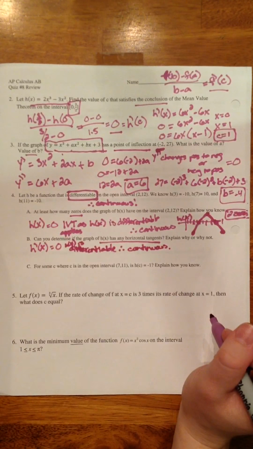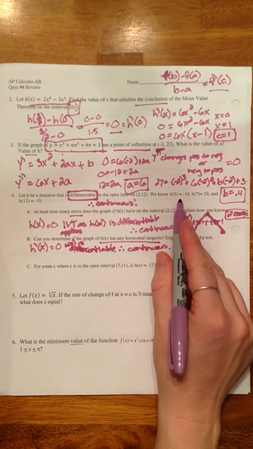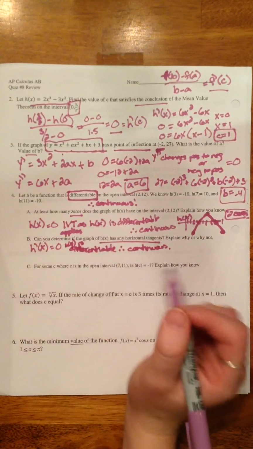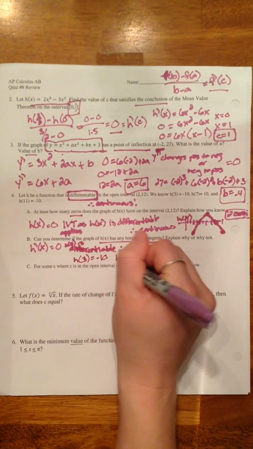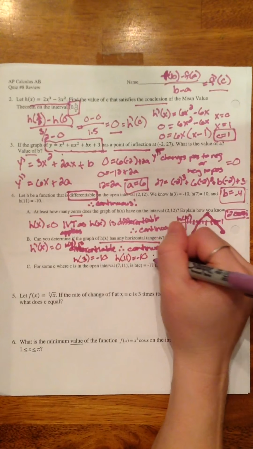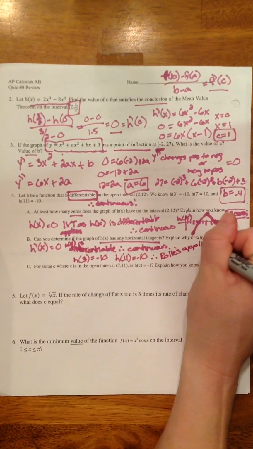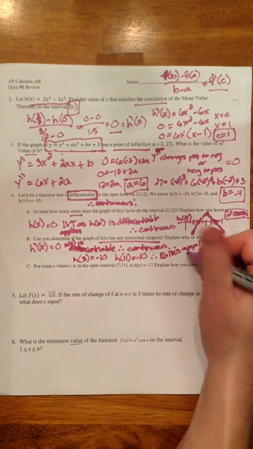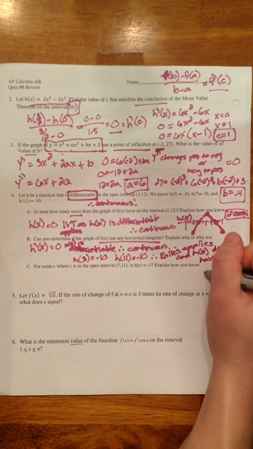I also know that f of a equals f of b, or at least I hope so, because if we're talking about horizontal tangents, right now I can see that h of 3 is -10, but I can also see h of 11 is -10. Therefore, Rolle's applies, because it meets all those conditions, and h of x does have at least one horizontal tangent.